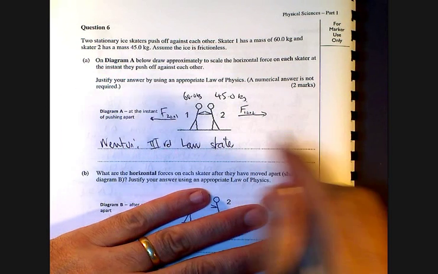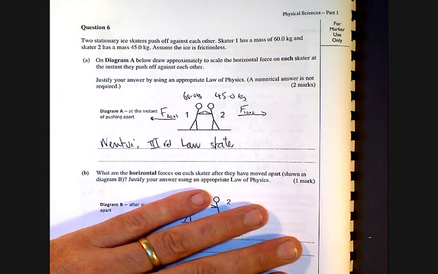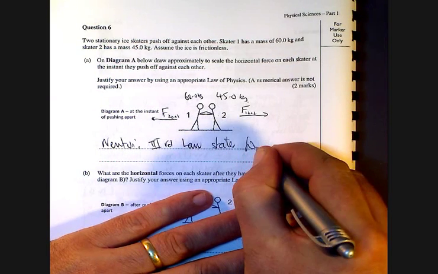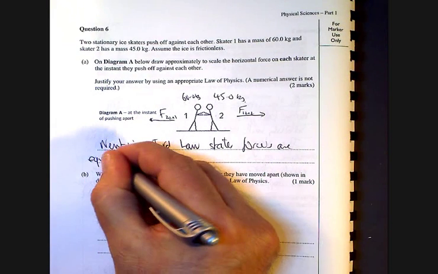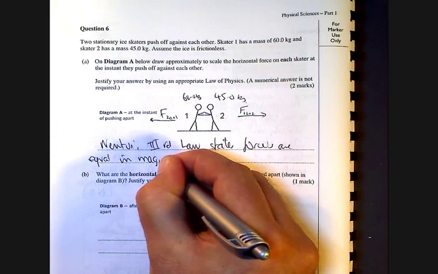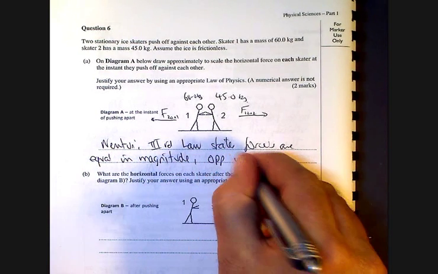that, to justify your answer using an appropriate law of physics. So what's happening there is that the forces are equal in magnitude, opposite in direction.